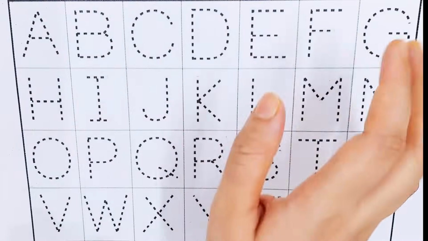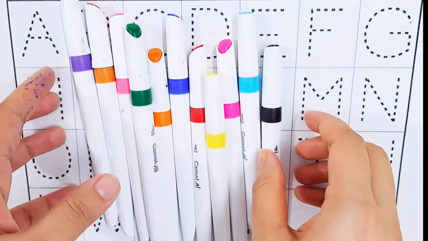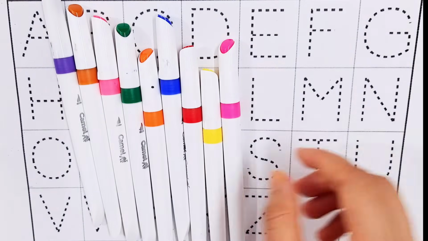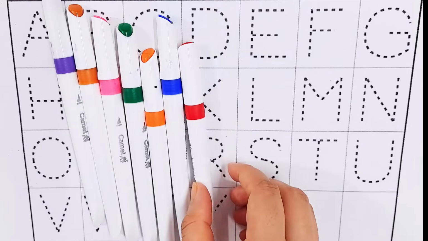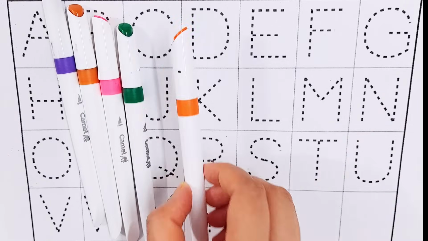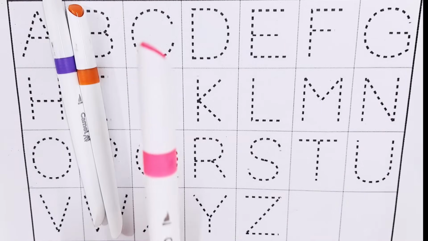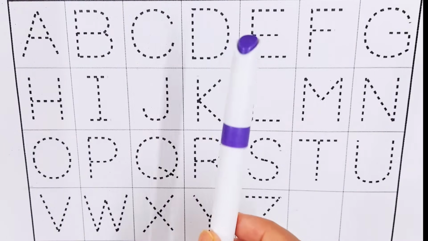Hello guys, let's learn some color names. Black color, light blue color, purple color, yellow color, red color, dark blue color, orange color, dark green color, pink color, brown color, violet color.